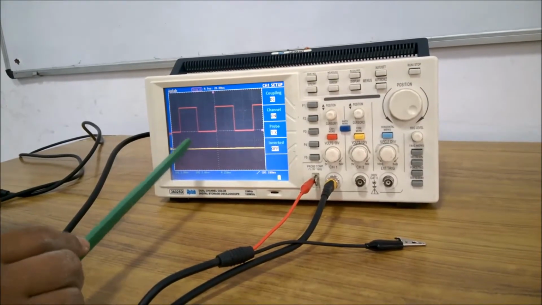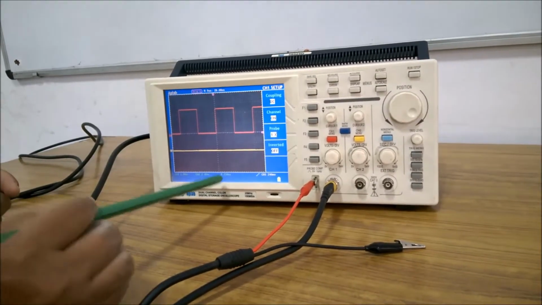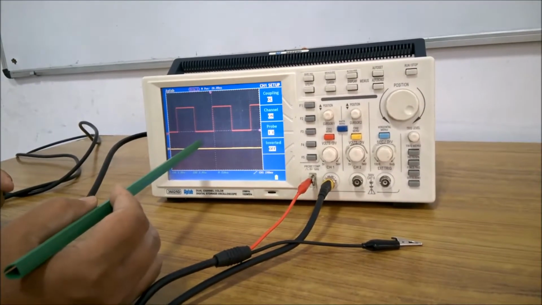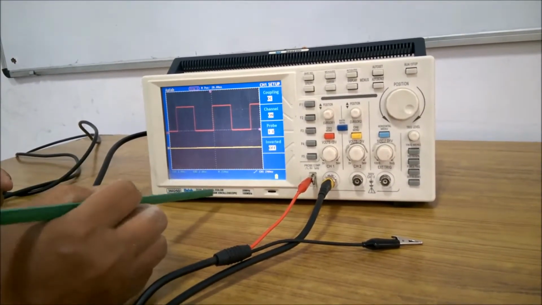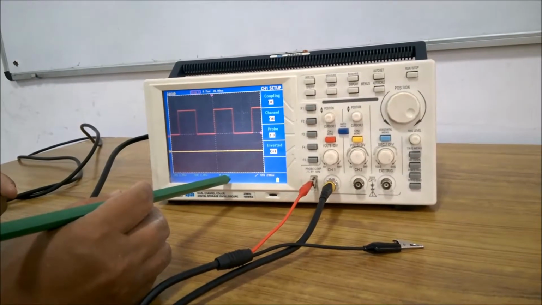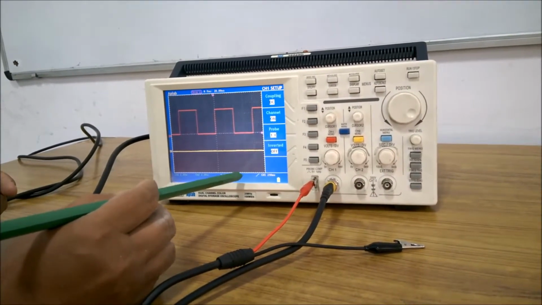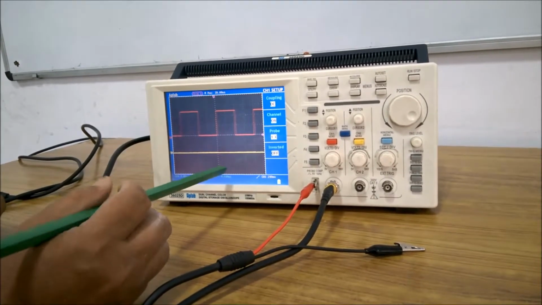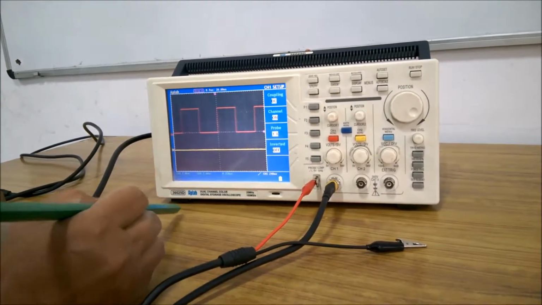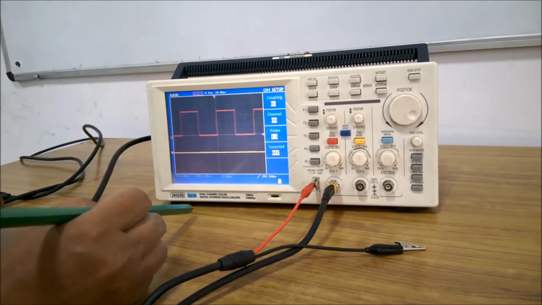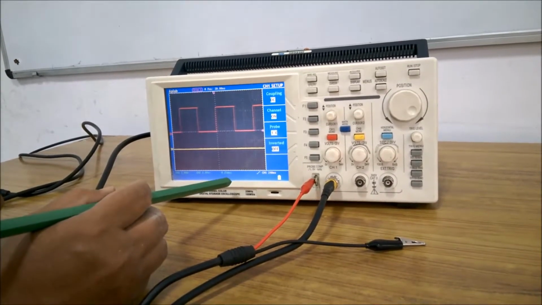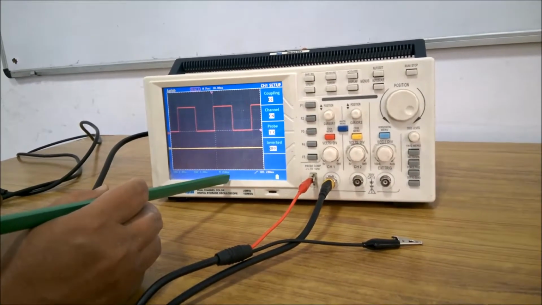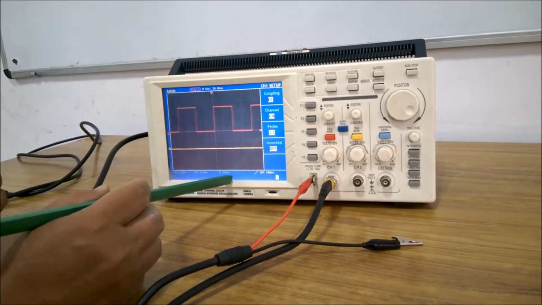Therefore, your time period will be 250 microsecond multiplied by 4, and that means this is the time period. 250 microsecond multiplied by 4 comes to 1000 microsecond, that is 1 millisecond. Then you can find the frequency: f equals the reciprocal of the time period, and you get 1000 hertz, that means 1 kilohertz.